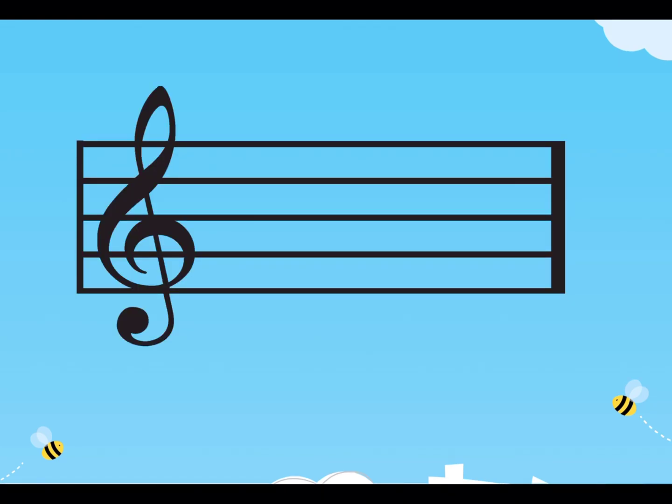This is a staff. Music is written on a staff. A staff has 5 lines. Line 1, this is line 2, the middle line is line 3, line 4, and the top line is line 5.